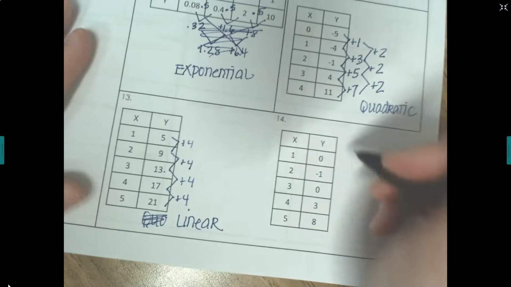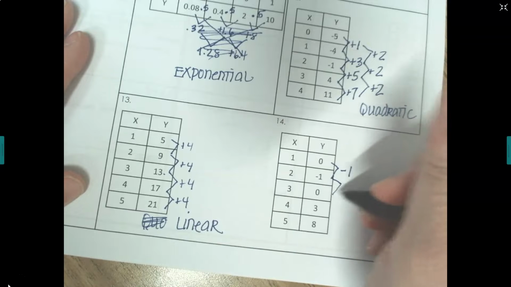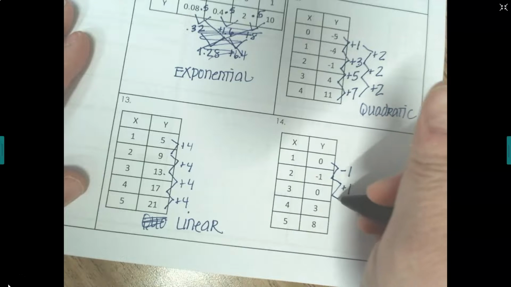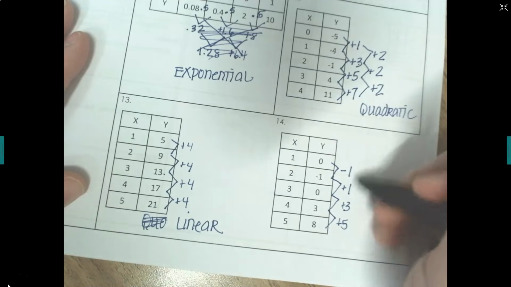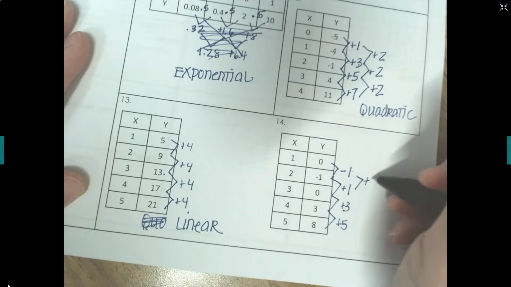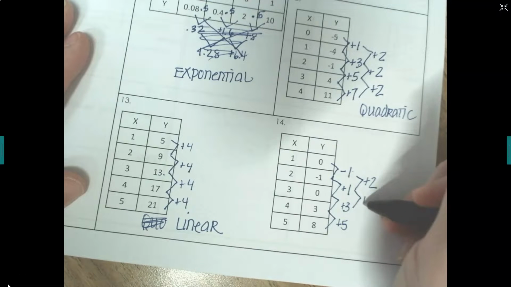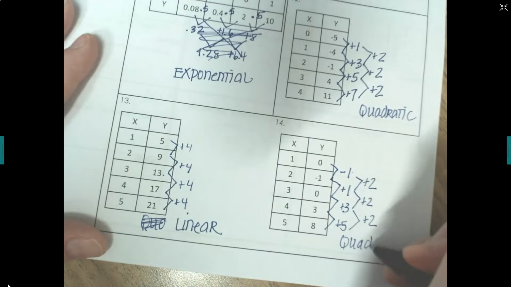All right, let's check our last one. 0 to -1 is -1. -1 to 0 is +1. 0 to 3 is +3. And 3 to 5 is +5. So not linear. Check here. -1 to 1 is +2. 1 to 3 is +2. And 3 to 5 is +2. This one is quadratic.